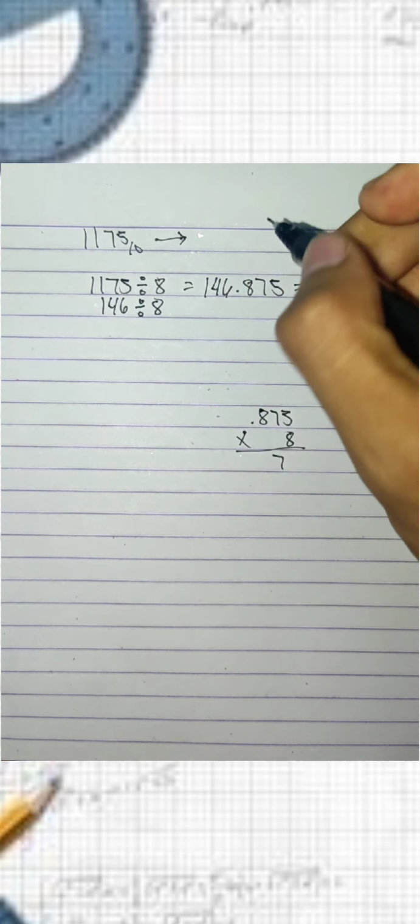Then, kukunin natin tong 146 divided by 8 is equals to 18.25. So, ganun ulit yung gagawin natin. Kukunin natin yung 18 remainder. So, ang gagawin natin, ganun ulit sa ginawa natin kanina sa una. 0.25, ita-times natin siya sa 8 is equals to 2. So, lagay natin dito, remainder 2.